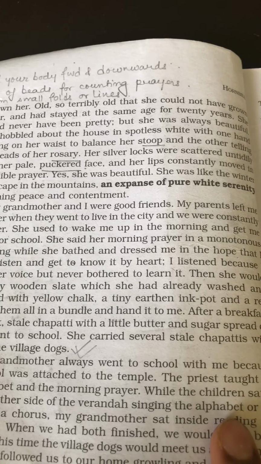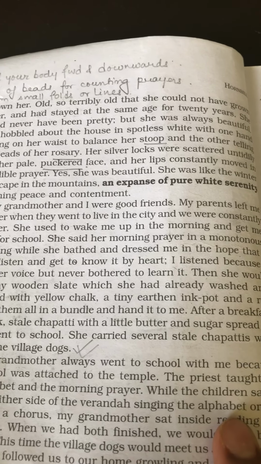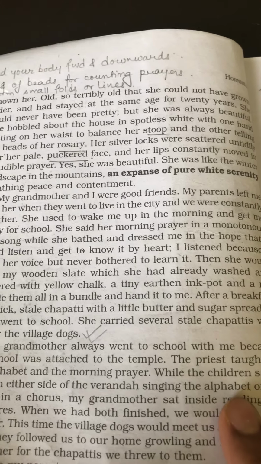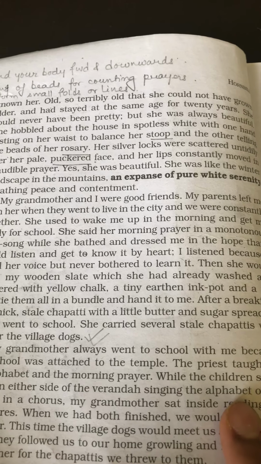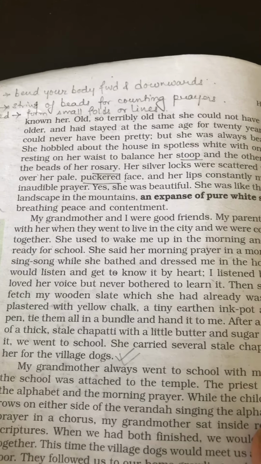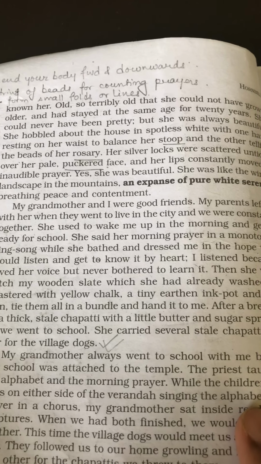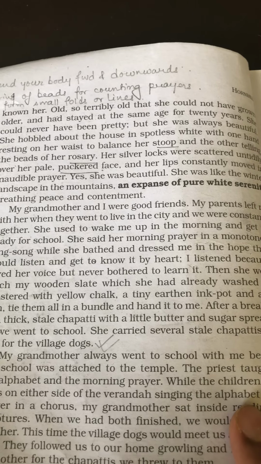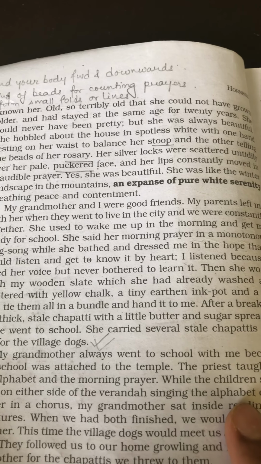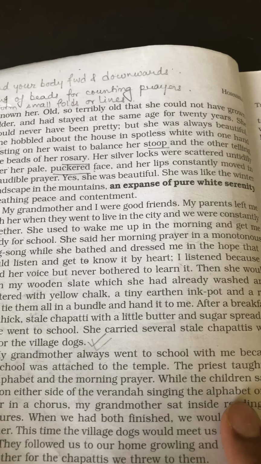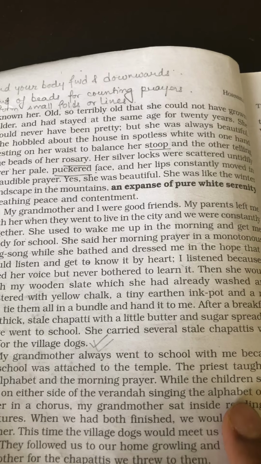Why? Because she used to wear white spotless clothes, and she used to hobble about the house. Hobble means if somebody has some injury or pain, then the kind of walk which we call limping, that style of walk is known as hobble.